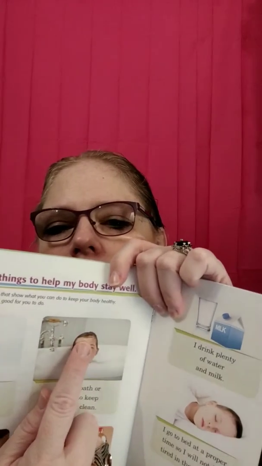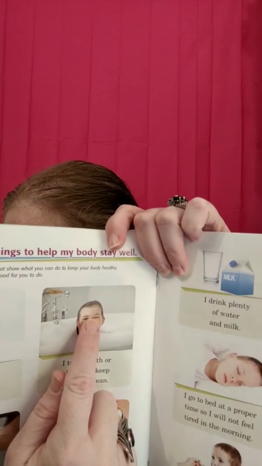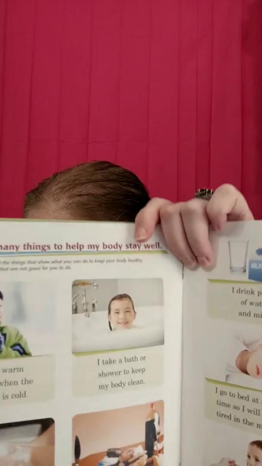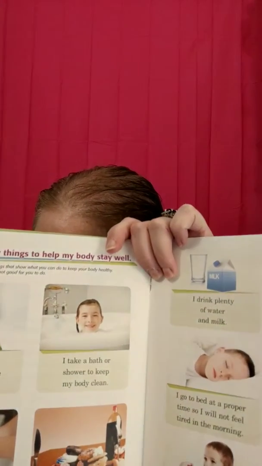To make it look and smell clean, I wash my... To make it look clean and smell clean, I wash my... Can you write the word by sounding it out? To make my hair look neat, I use a comb, which is a very difficult word for kindergartners, so that's not the word they're wanting you to write.